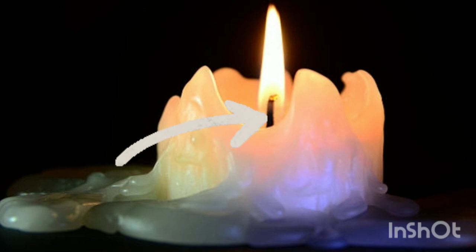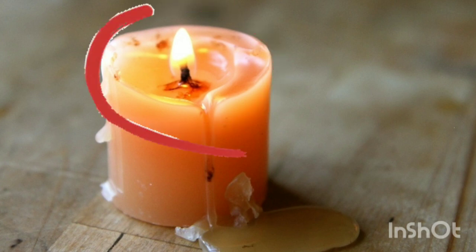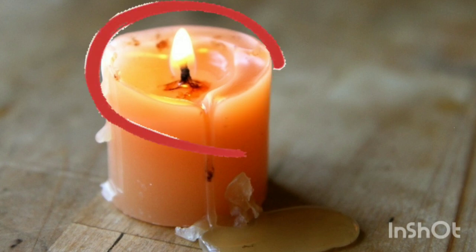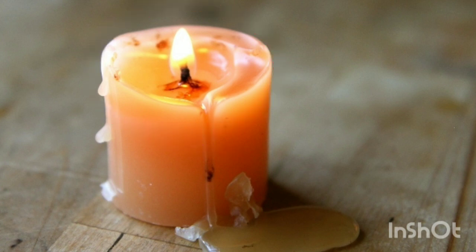The third point is, the liquid wax is trapped in a cup of solid wax. So the liquid wax will be situated like a cup in the solid wax. Then the fourth point is, the liquid or solid wax never catches fire. So these are the points you can see during combustion of a wax candle.